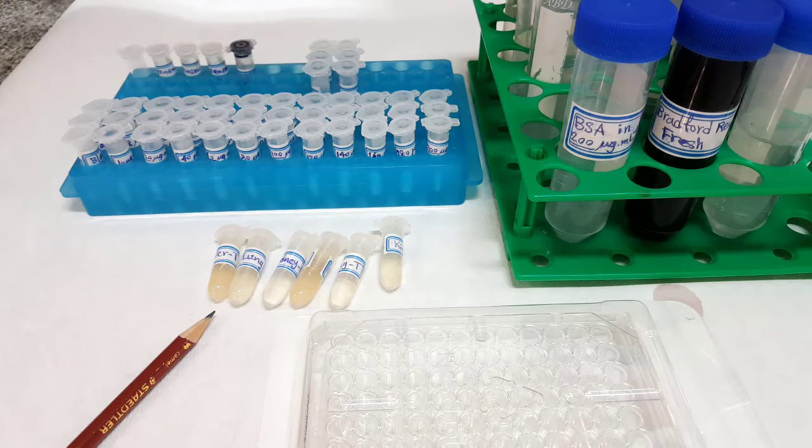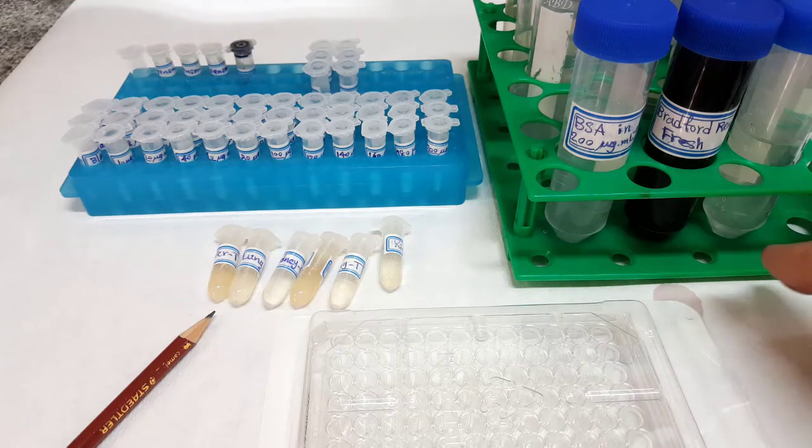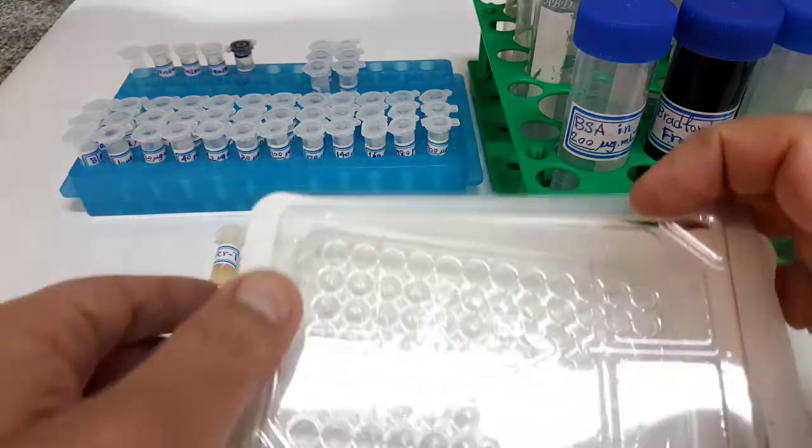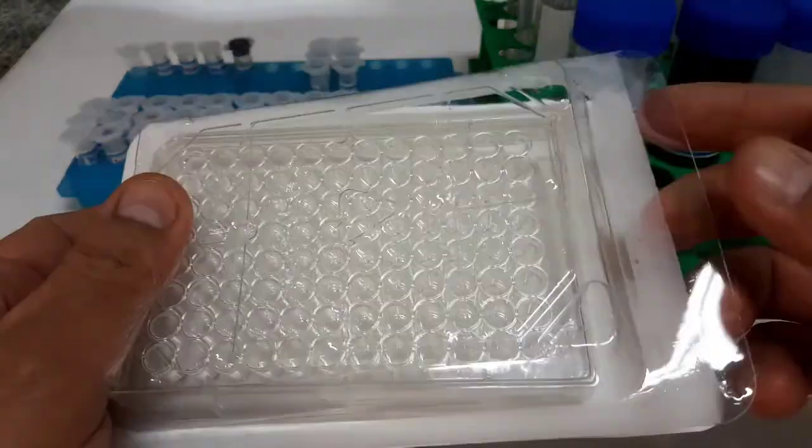Please pay attention that appropriate dilution with PBS may be necessary to fall the absorbances of the samples within the linear part of the standard curve. I diluted liver supernatant 50 times due to its high protein content and those of kidneys and lungs 10 times with PBS. I used a 96 well plate for measurement of absorbances of the prepared samples.